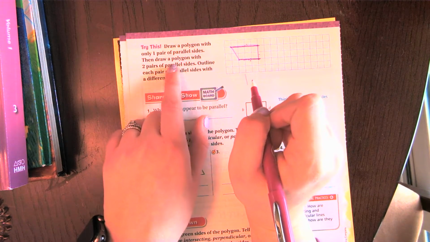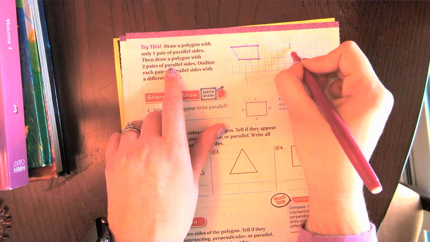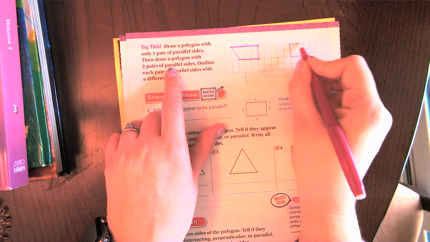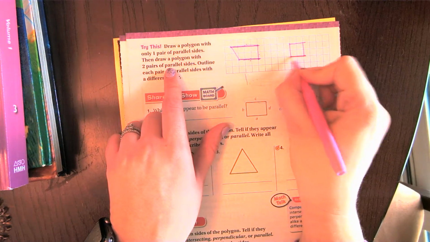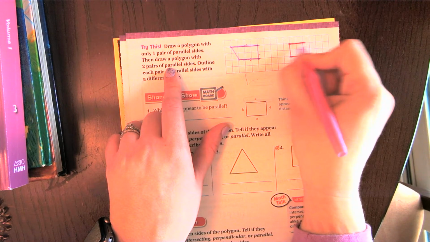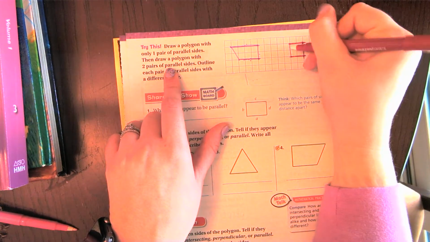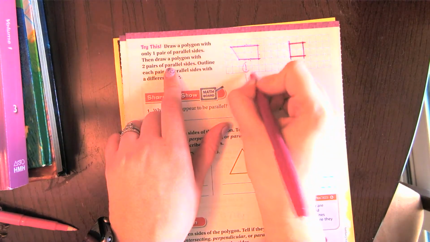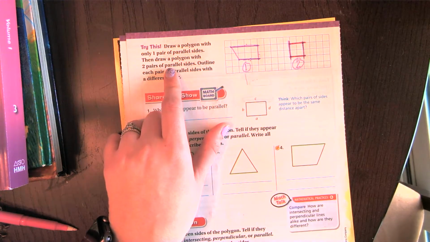Now I need to draw a polygon with 2 sets of parallel sides. So there's 1 set of parallel sides. There's my other set. On that, this side and this side are parallel to each other. And this side and this side are parallel to each other. So this one has one set of parallel sides. This one has two sets of parallel sides.